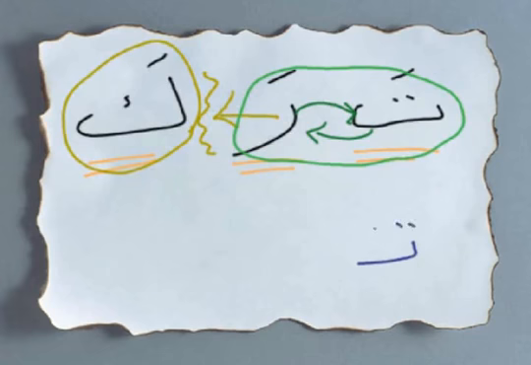So you write the ta like this. Notice the two dots go at the top at the very beginning, and it connects with the ra, and you see the ra. So we've got tara. So these two do connect.